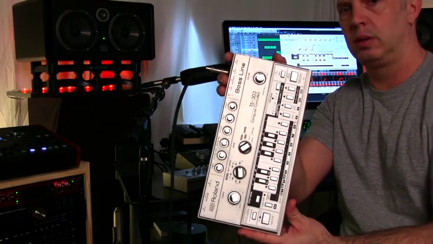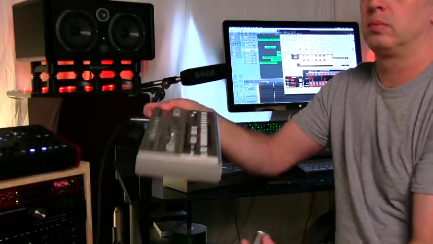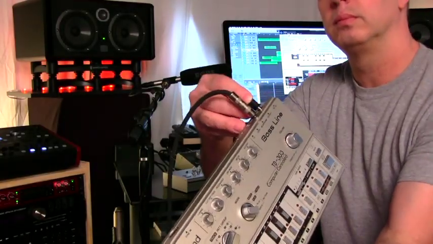Now, one of the really cool things about a real TB-303 is that if you take out all the batteries, let it sit for a while, and then turn it back on, it will generate a bunch of random patterns.